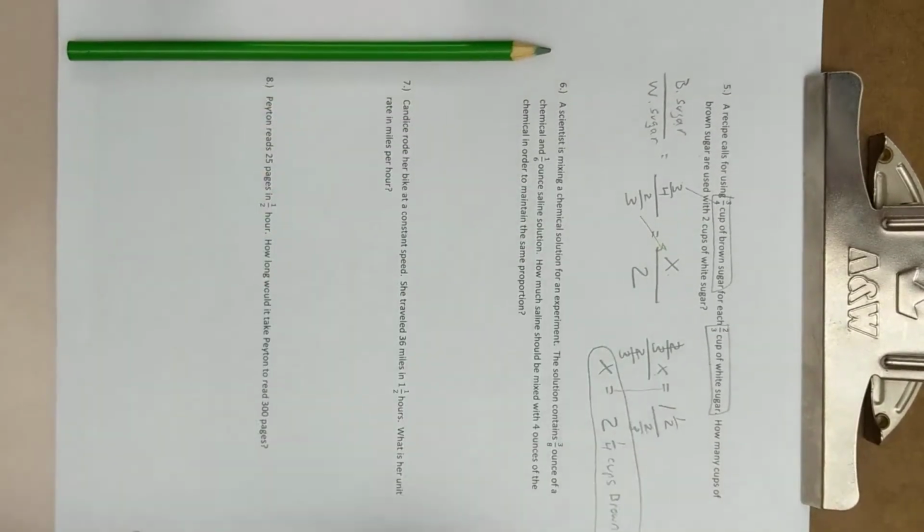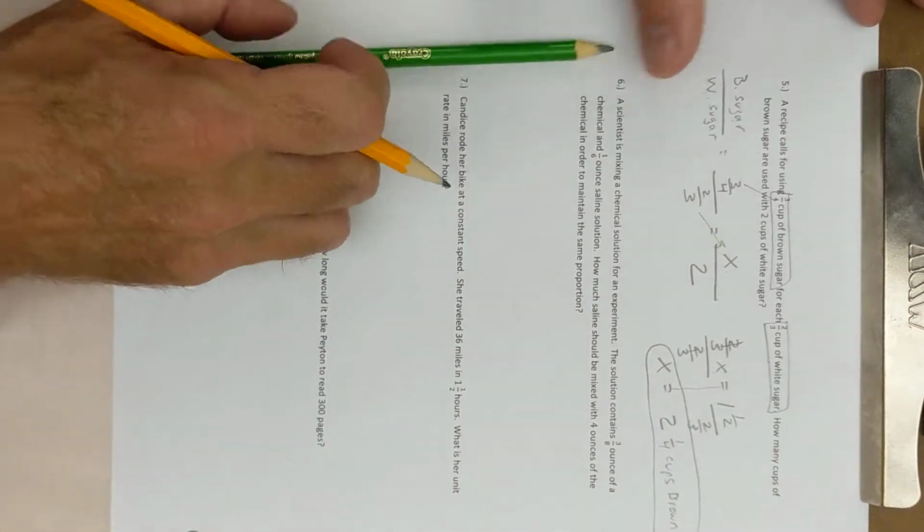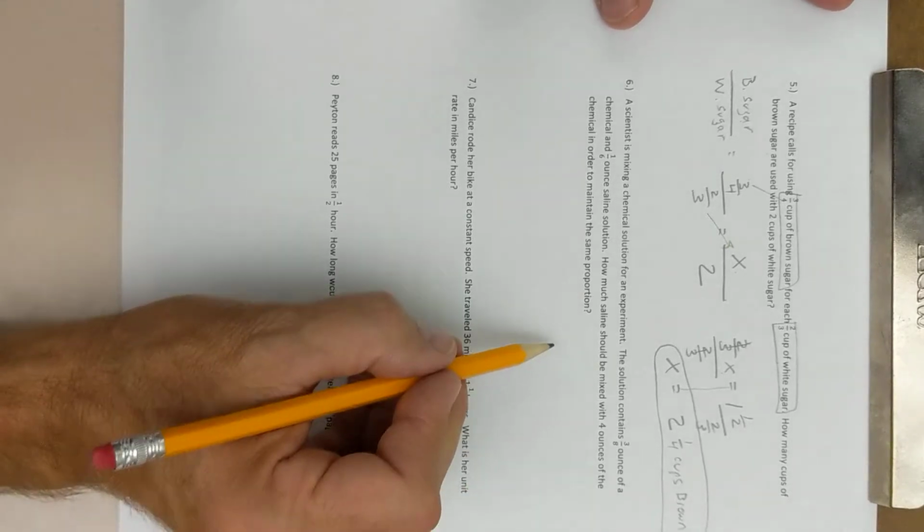There it is. We have time for one more on the homework. You're doing the rest of the page tonight. I think you got the idea here.